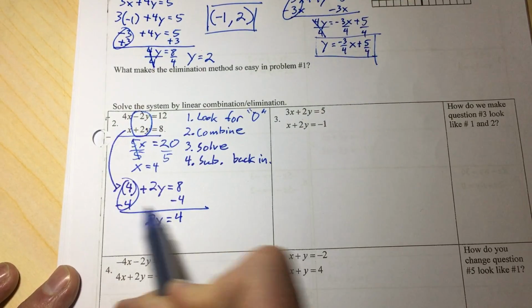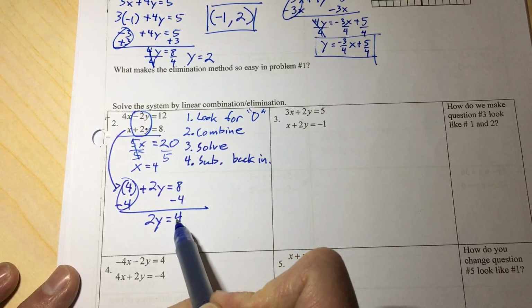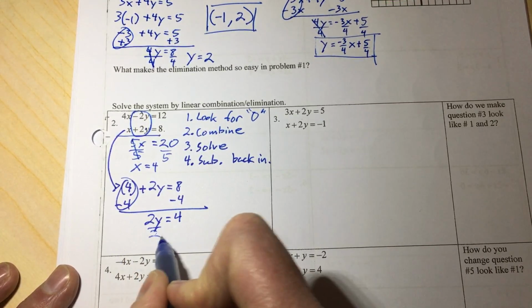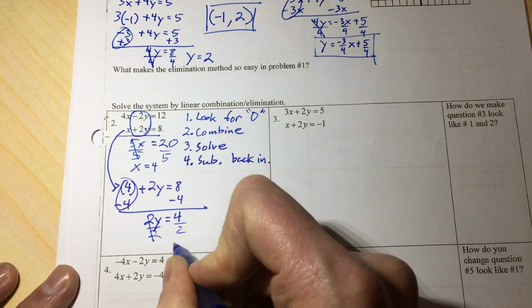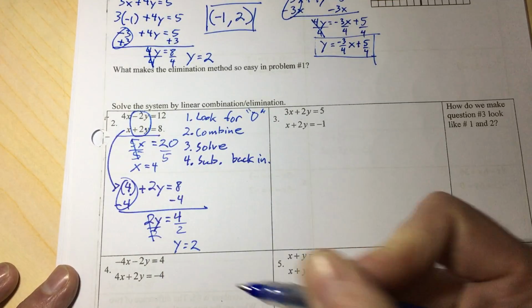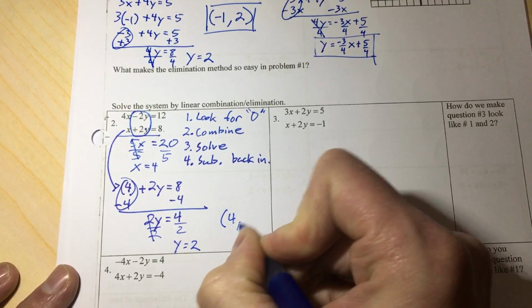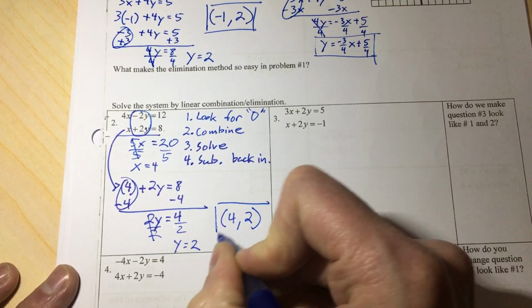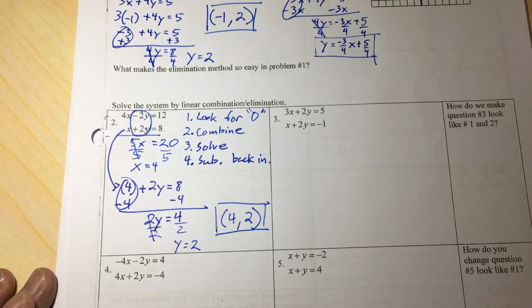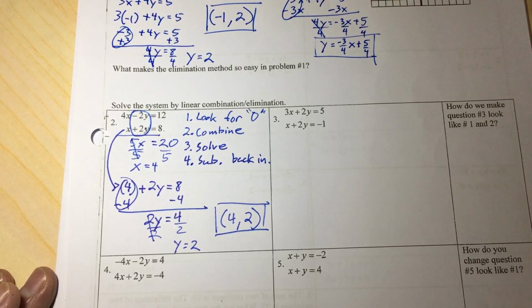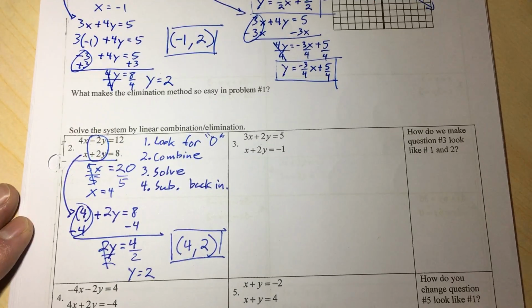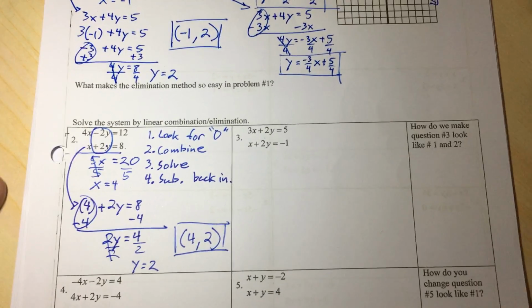And then subtract 4 from both sides. 8 minus 4 is 4. Bring the 2y down. Divide by 2. Divide by 2. Y equals 2. So almost done. You've got 4, 2 as your ordered pair. You're done. Okay? All right. So we're getting there. So our next one. The next one's a little bit different though.